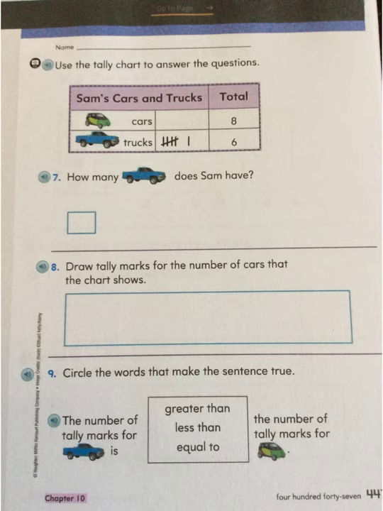All right. Next problem, we're on number 6, says, use the tally chart to answer the questions. Now I'm noticing already on Sam's cars and trucks here that they did not do tally marks for cars. That's because you're going to draw the tally marks for cars on number 8. But it tells us the total. Cars are 8, trucks are 6.